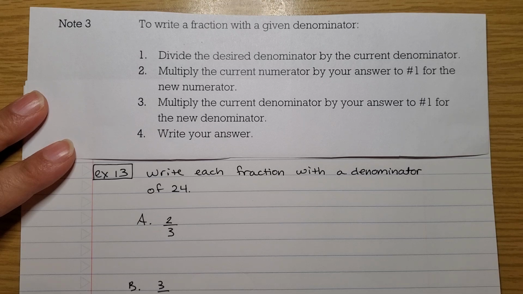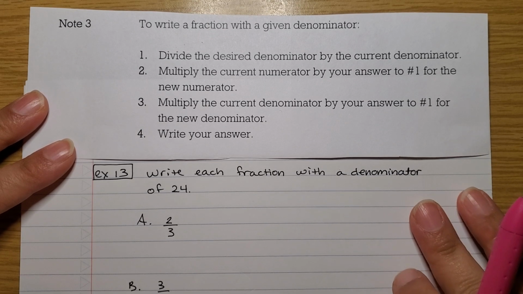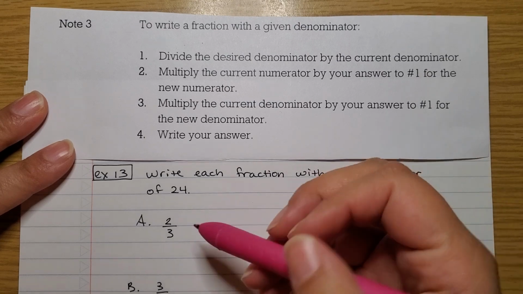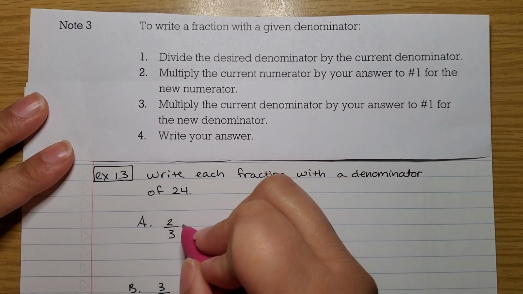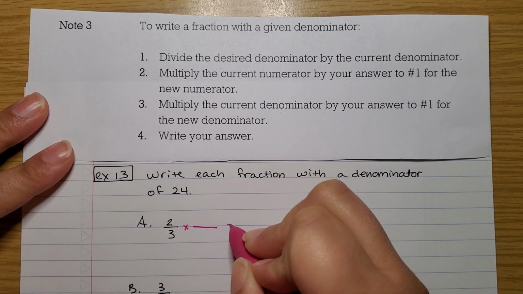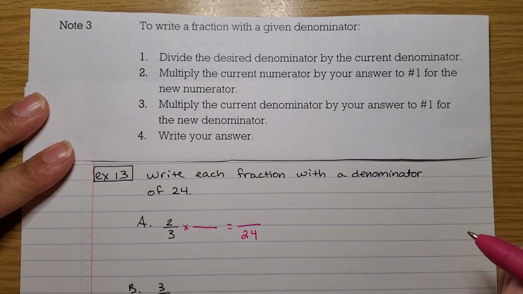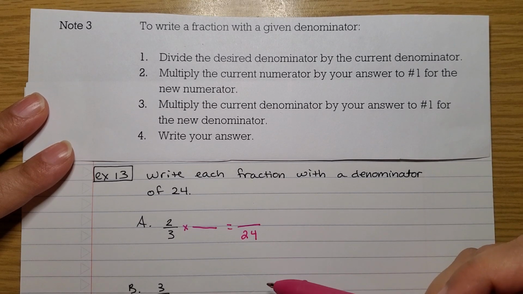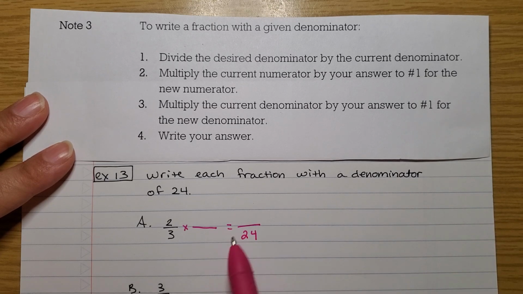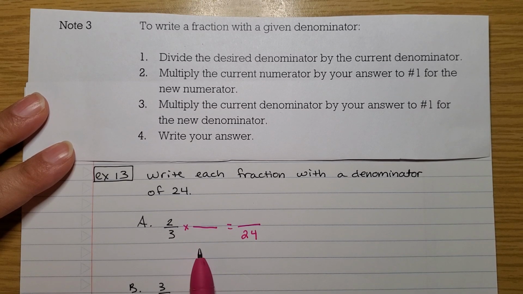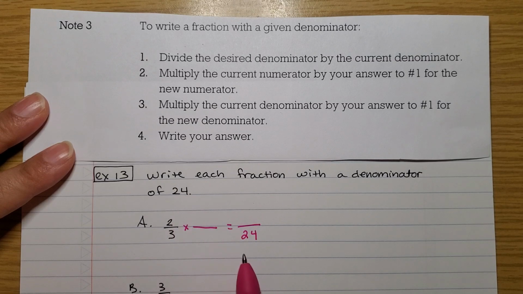So I have 3 fractions here that we're going to write with the denominator of 24. So to do that, I'm going to start out by figuring out what I need to multiply by in order to get that denominator of 24. So for each of these problems, this is usually how I like to set them up to begin with. I need to multiply by a special version of 1 in order to convert to a fraction with this new denominator.